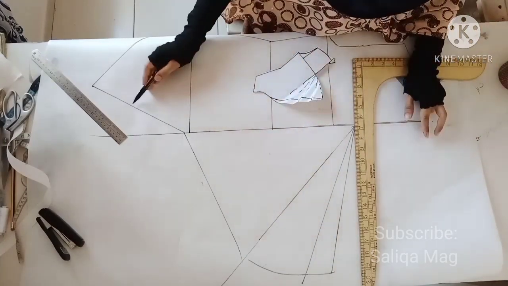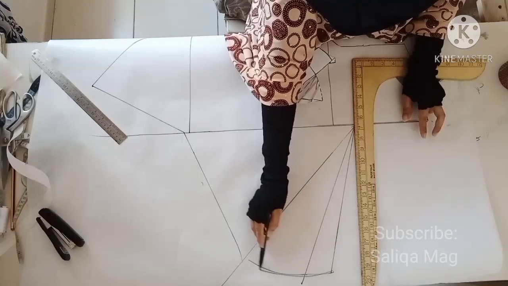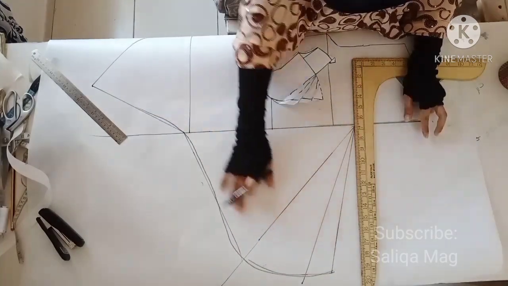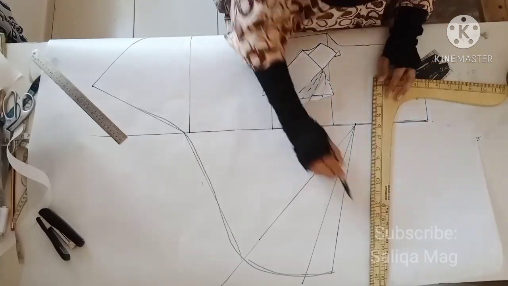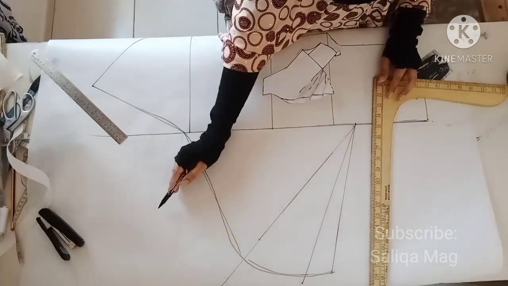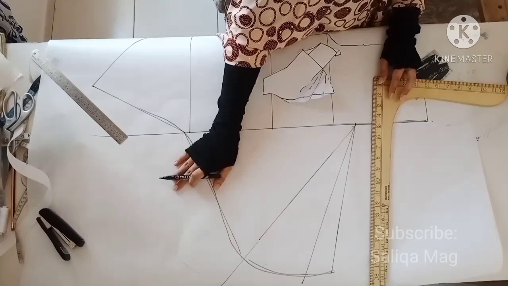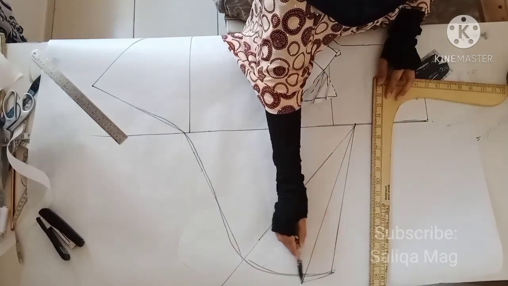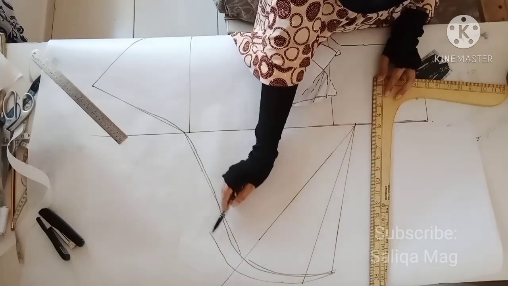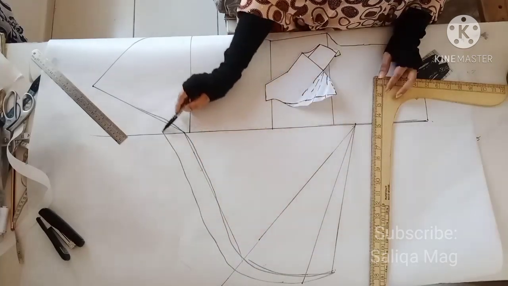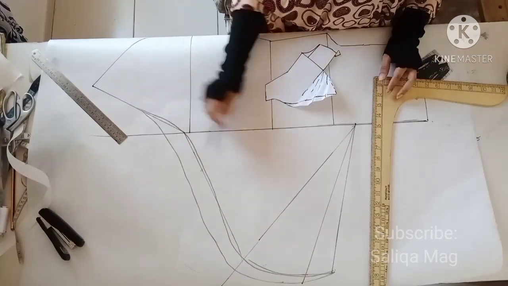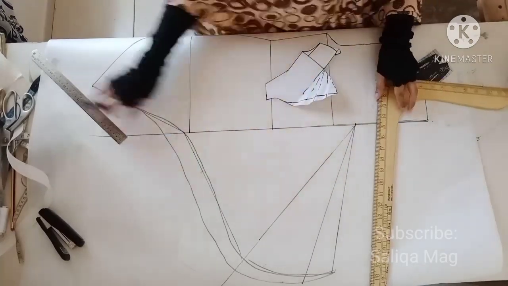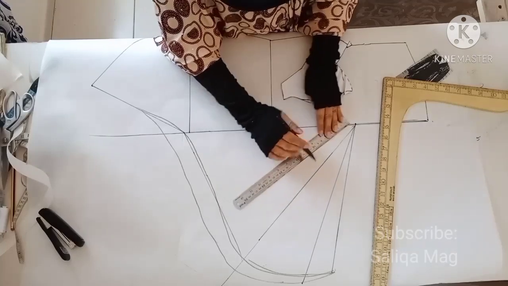See here, I'm just going to make a free hand shape here, something like this. So this is all the designing part. You can make it a little bigger if you want more width for your collar. You can make more here. See, you can increase it like this. So it's all designing part here. It is almost 14 or 15 inches.